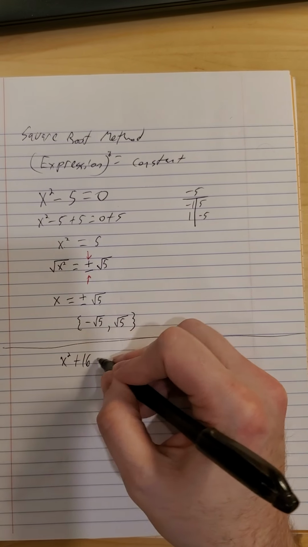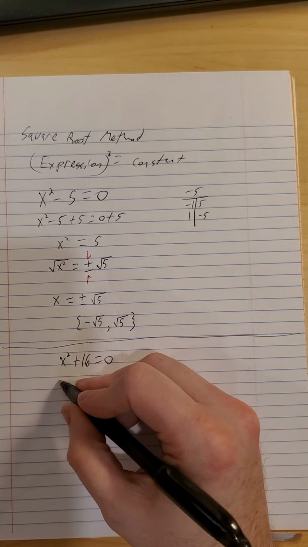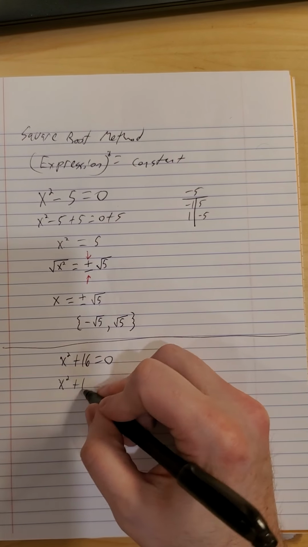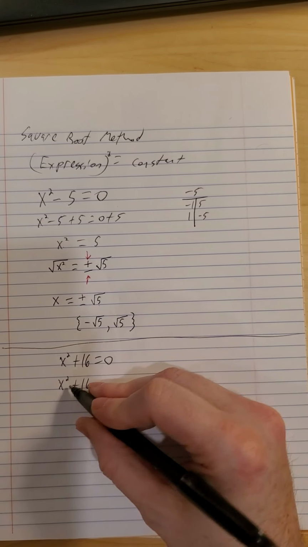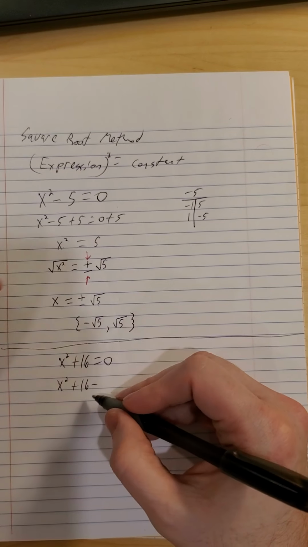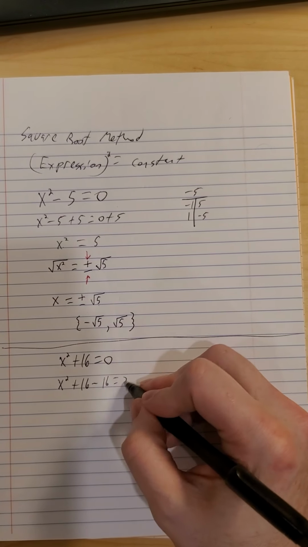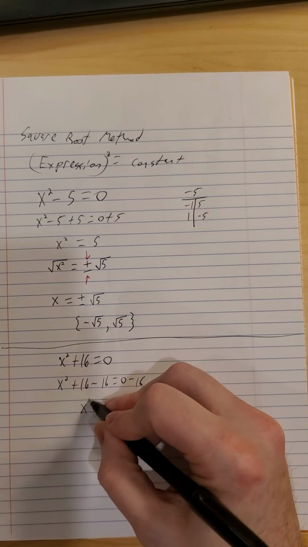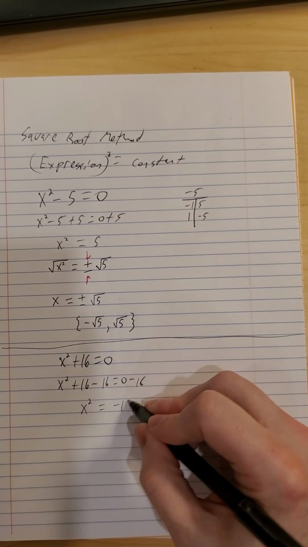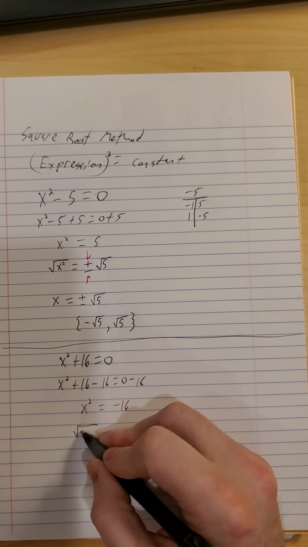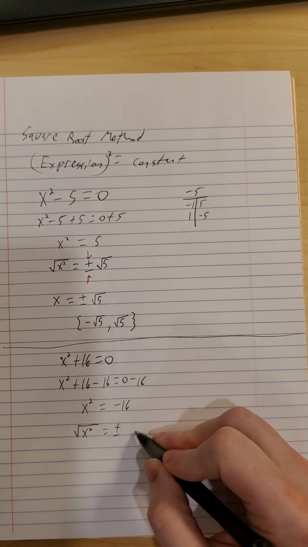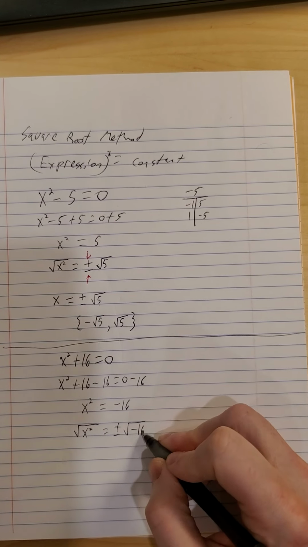So our next one, x squared plus 16 is 0. Same idea. I'll try to get a perfect square equals a constant. X squared plus 0 turns into x squared. 0 minus 16 is -16. Square root of both sides, plus or minus on the side with the constant.